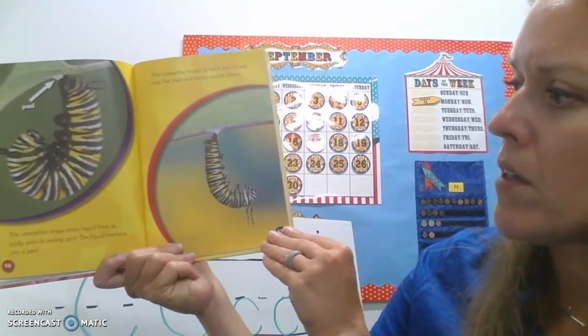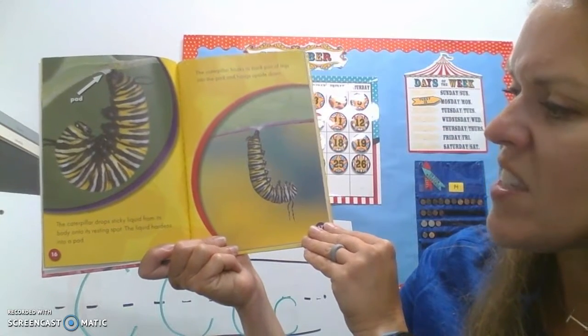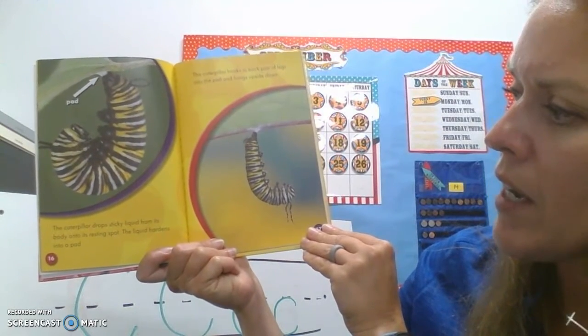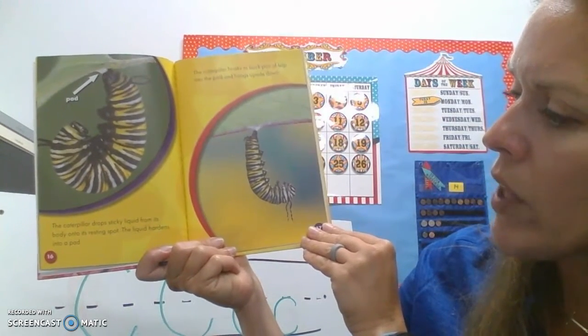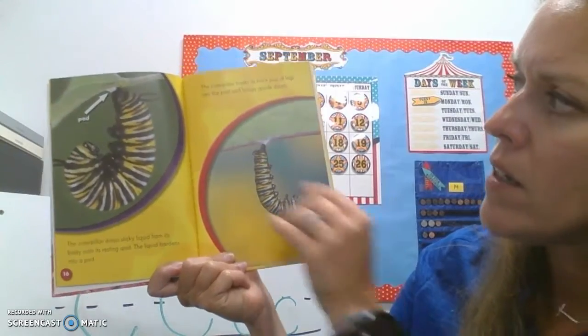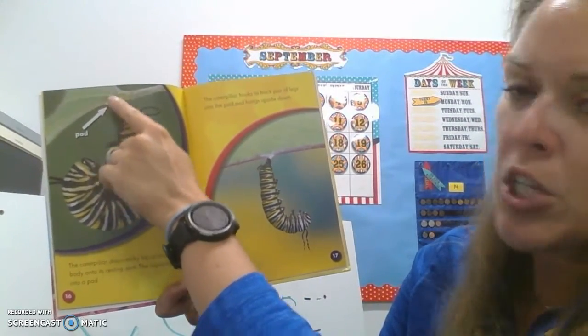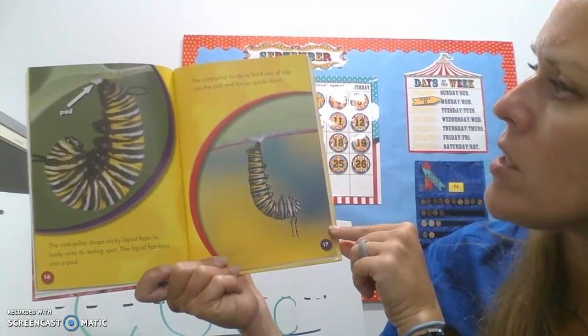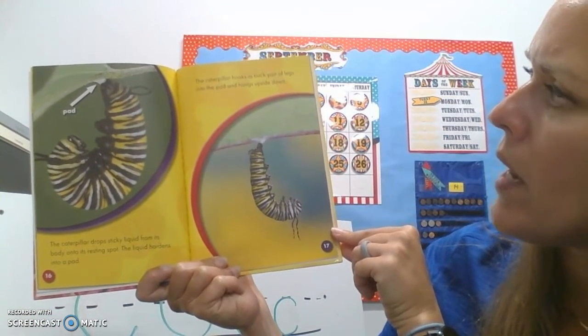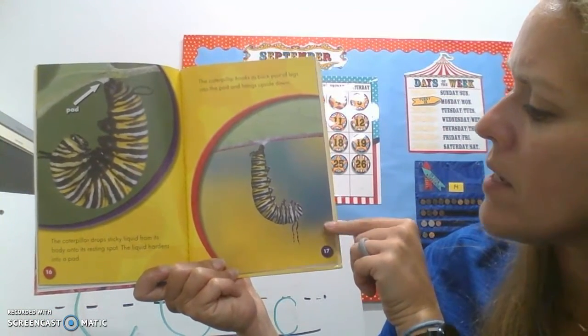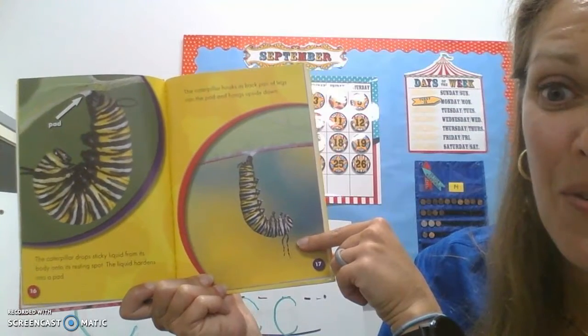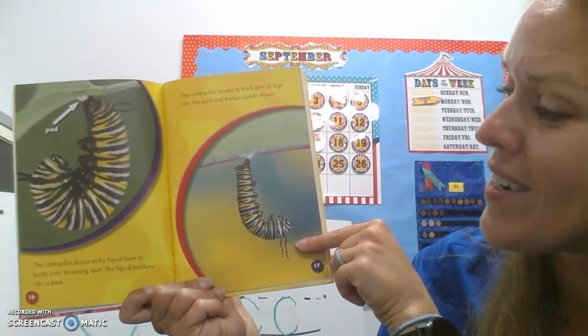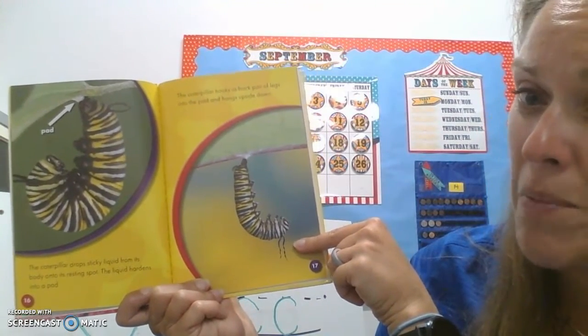The caterpillar drops sticky liquid from its body onto its resting spot. The liquid hardens into a pad. That's where it is right there. It's kind of like glue. It's almost gluing itself up there. The caterpillar hooks its back legs onto the pad and hangs upside down. Whoa. You think you know what's going to happen next?